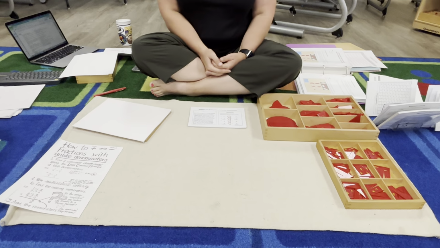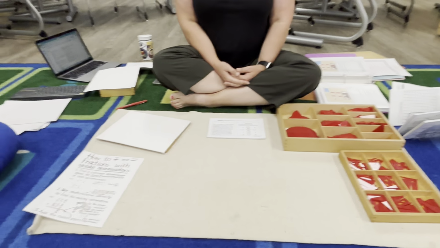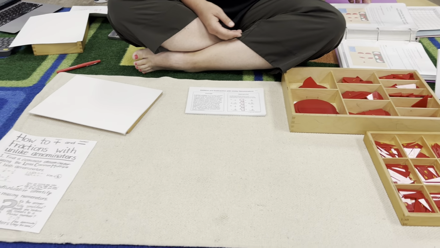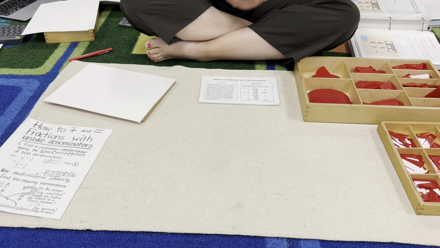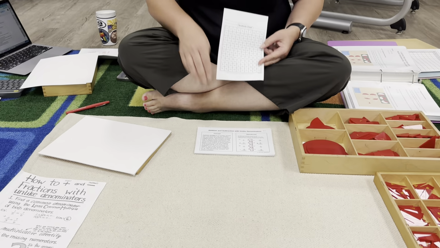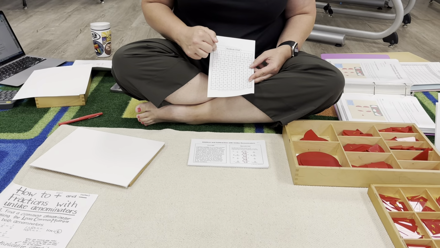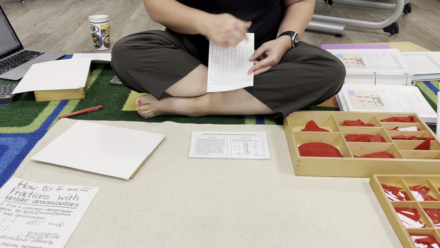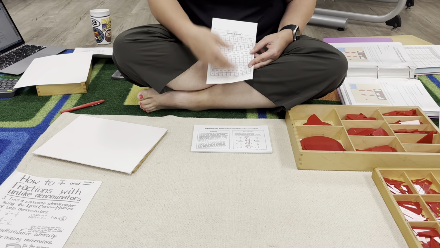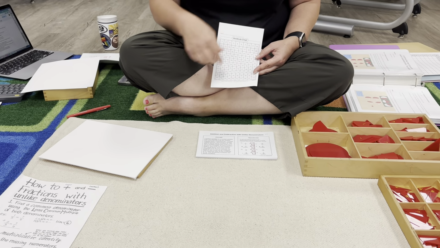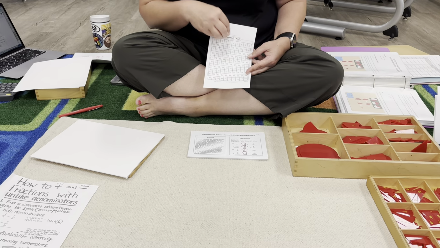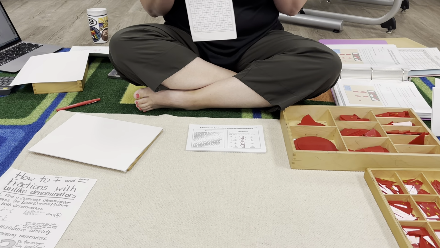Some ways that we do that: with our 100 charts, we will start by circling all the multiples of 2, 4, 6, 8, 10, and we'll circle all the multiples of 3 on the same chart, and we'll find the ones that both 2 and 3 have, and the smallest one is the least common multiple. So that's one way that we do it.